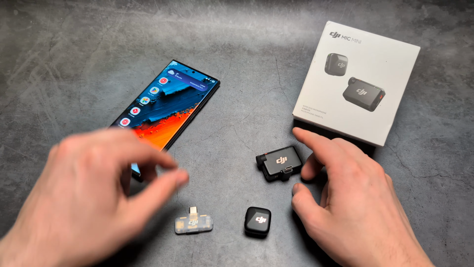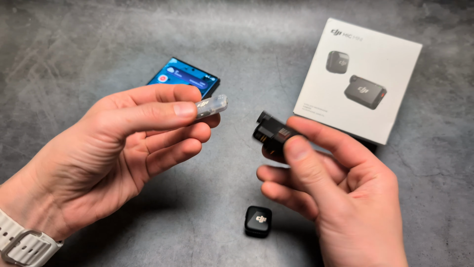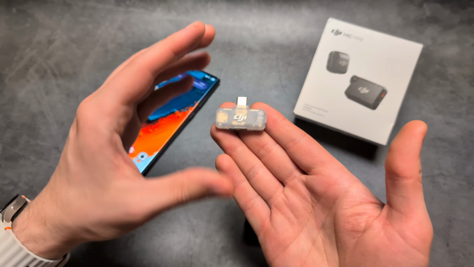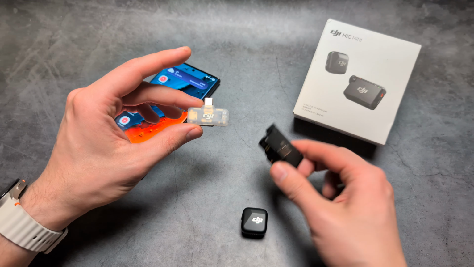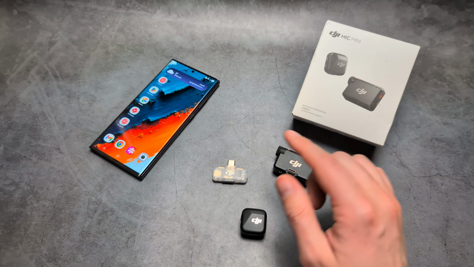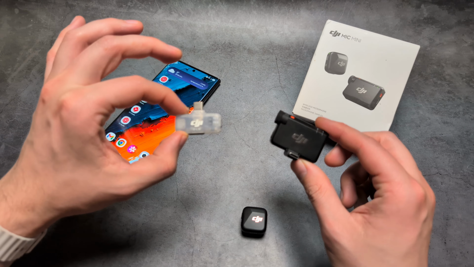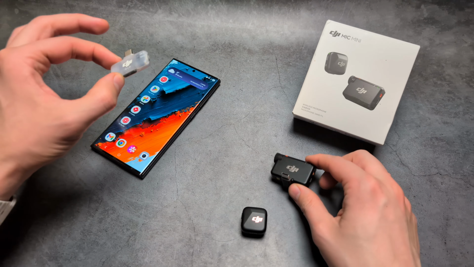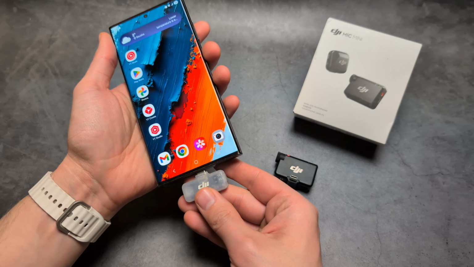By the way, this Mic Mini actually comes with two different adapters that you can choose from. This is the newest one, especially made for mobile phones. It's mega light, I absolutely love it. This one is very clunky and not practical if you are using it with the phone, so I highly suggest this one. But depending on which one you have, the app is slightly different, so I will show you both. So when you actually connect, let's connect.